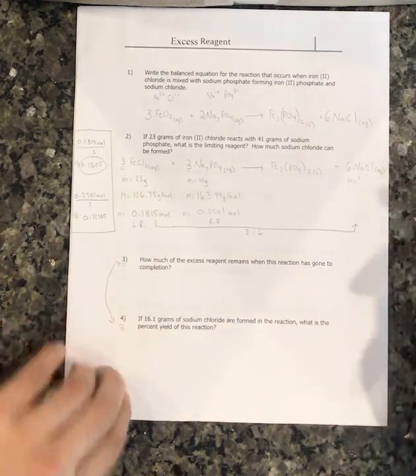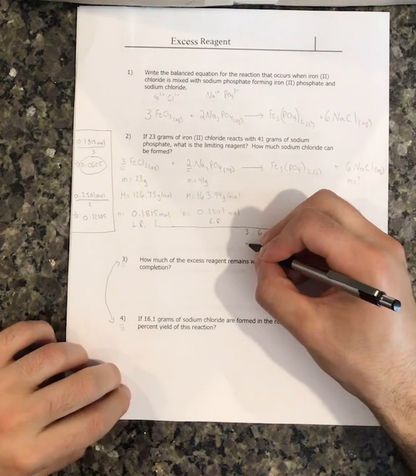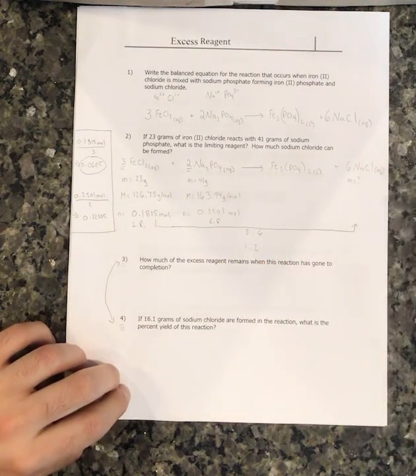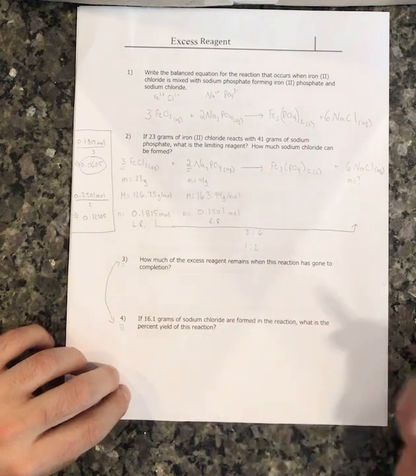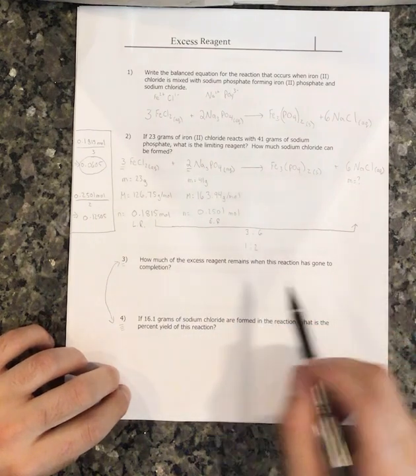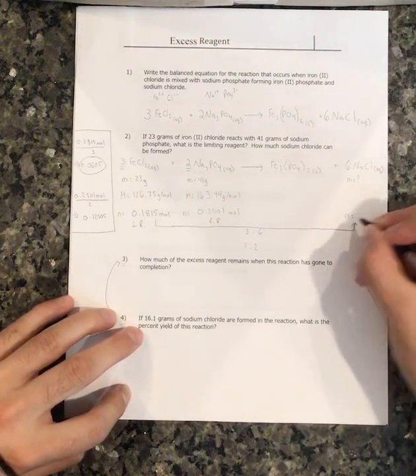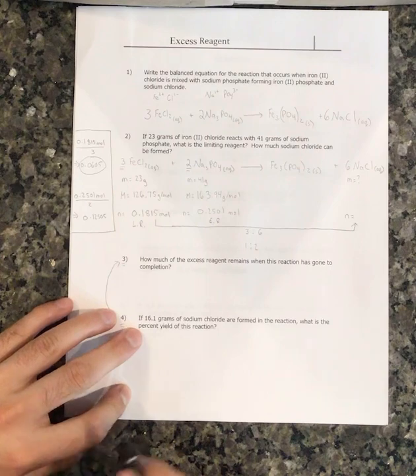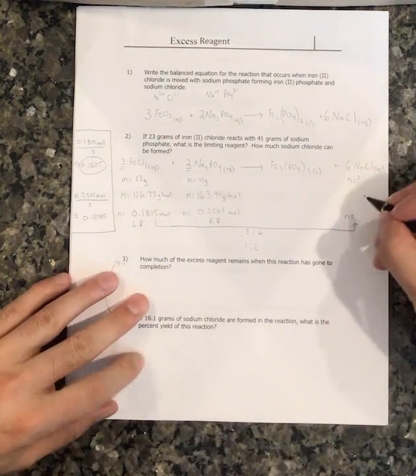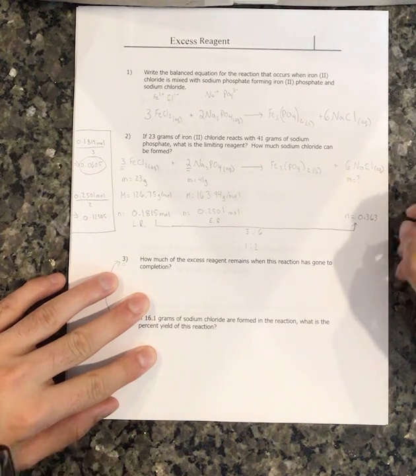So we have a 3-to-6 ratio. Now, can we reduce 3 and 6? Yeah, we can. We can go to a 1-to-2 ratio, which is the exact same thing. Because it's a 1-to-2 ratio, this number here has to be 2 times bigger than that one there. So if I multiply this number by 2, I get 0.363 moles.